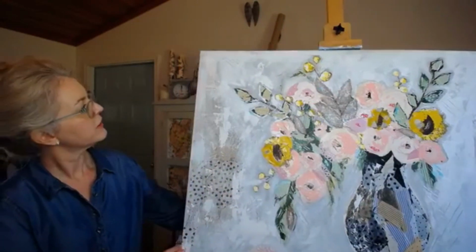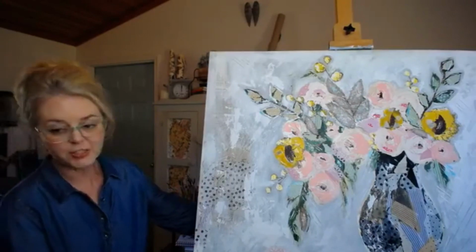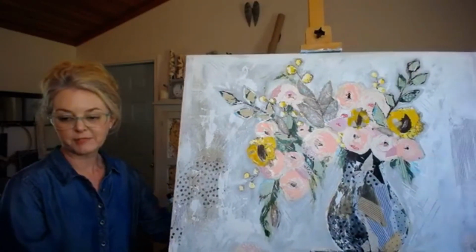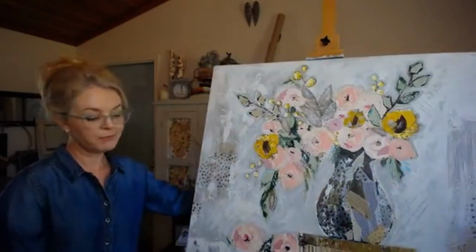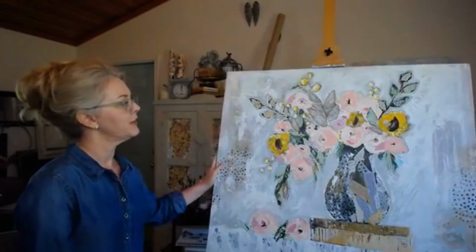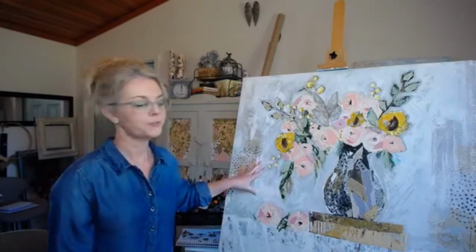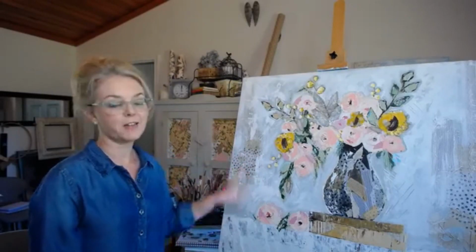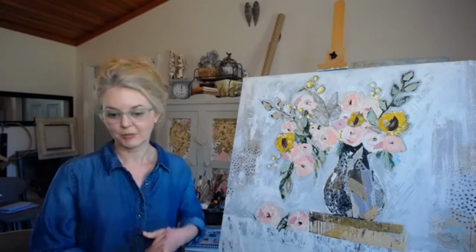Over here, there's some more fabric. There's just all kinds of different elements working together, all kinds of different media or mediums that you can use, especially in acrylic work. You can combine lots of different things and make something really unique and really fun.